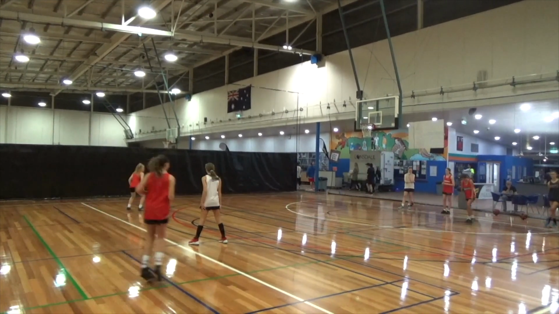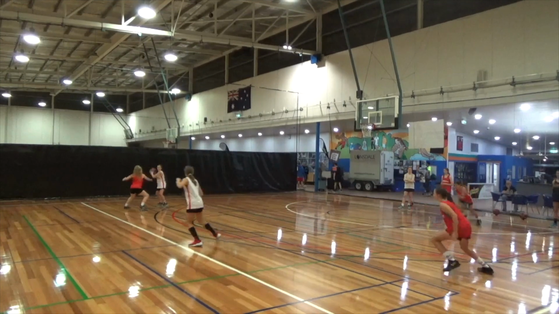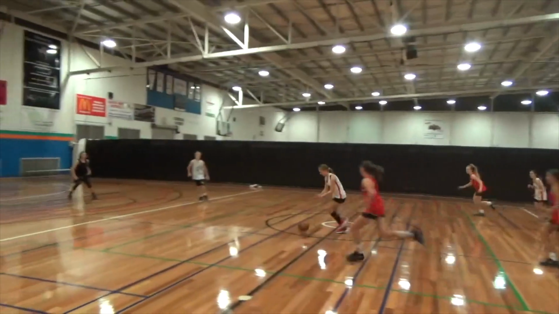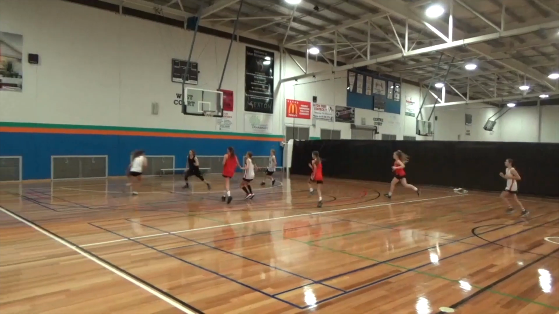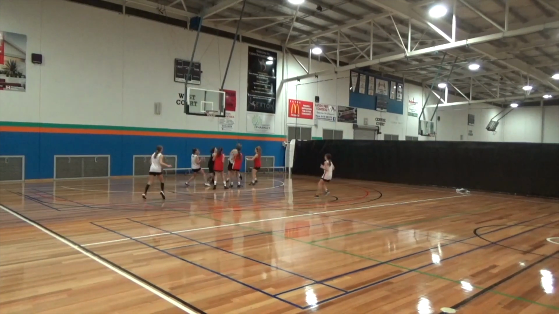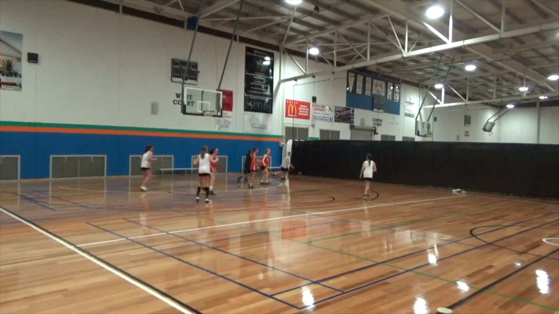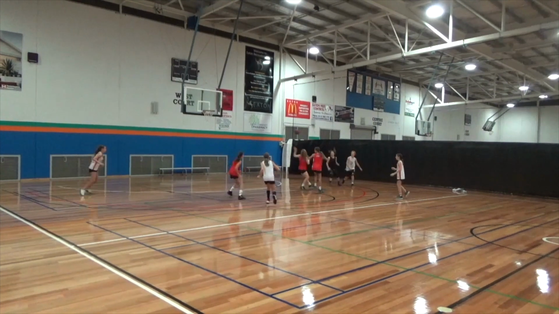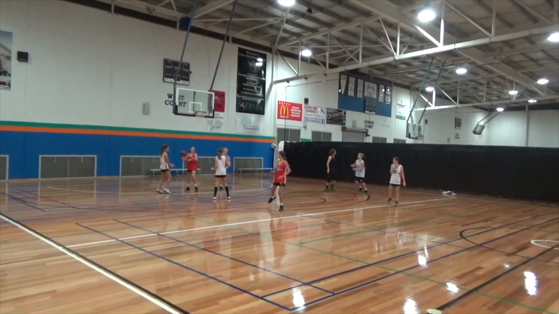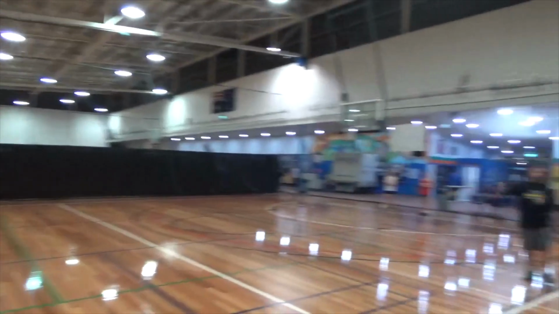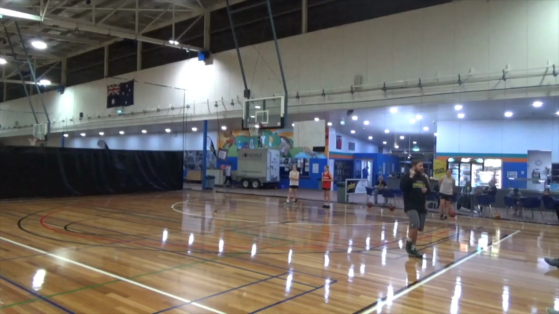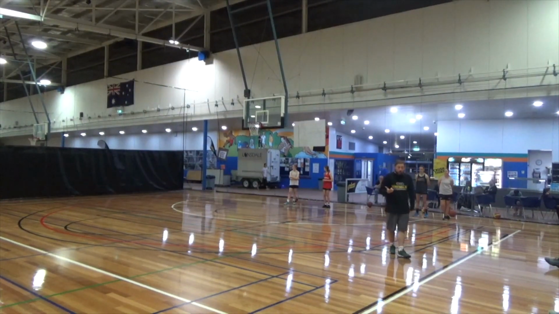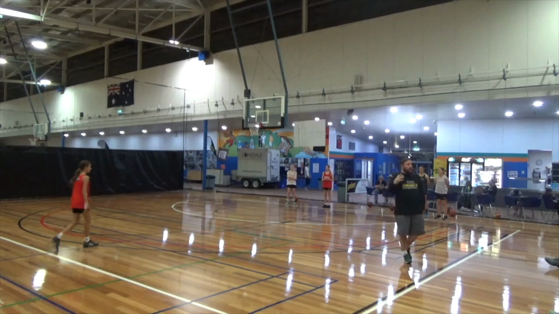Get back here. Go! Good, that's probably a foul. They're probably shooting two free throws. So already we've seen a couple of reps where the aggressiveness has changed going this way, just by changing that little mentality.